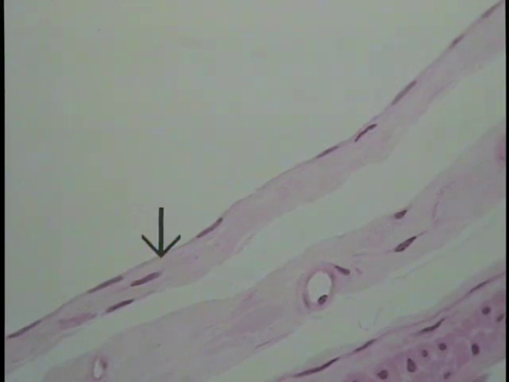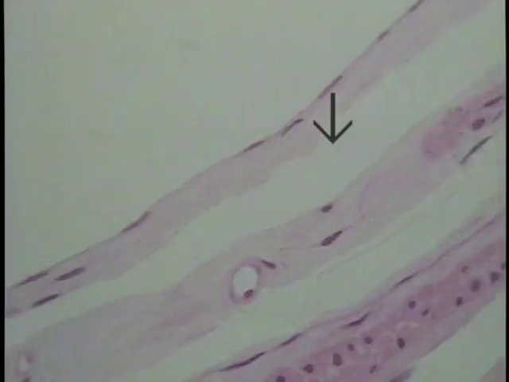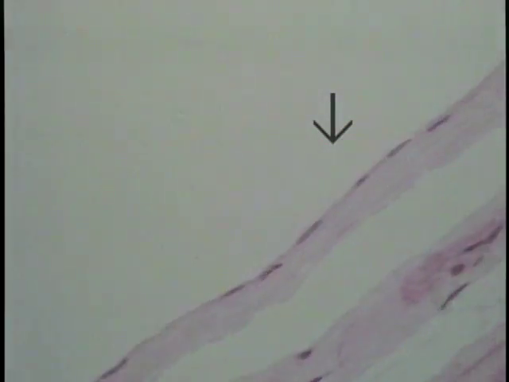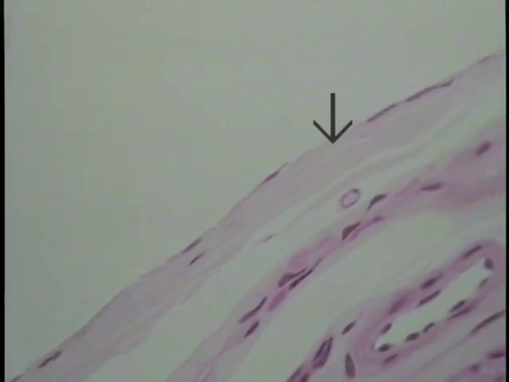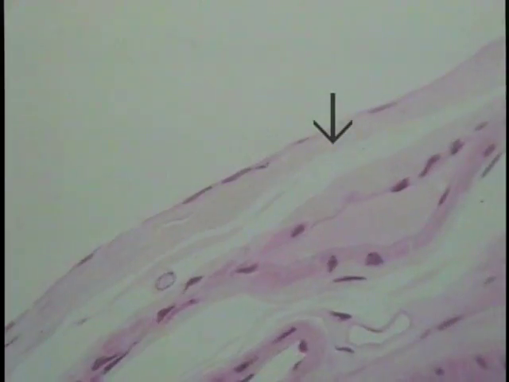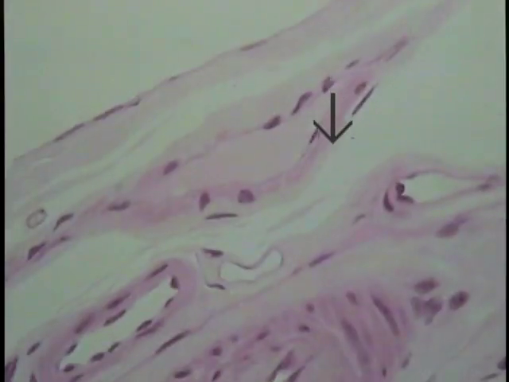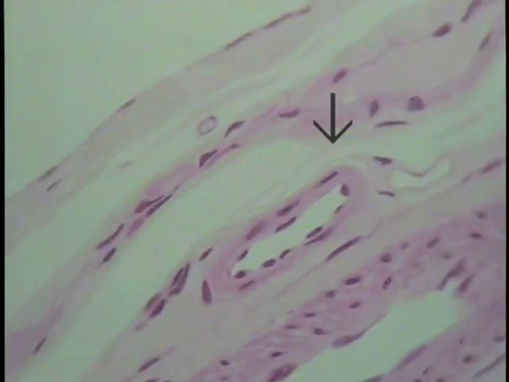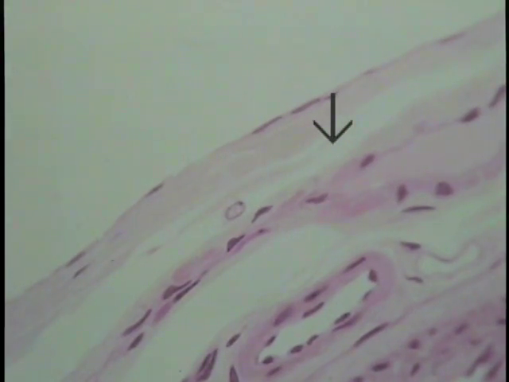So I'm trying to draw with the tip of the arrow the depth of this particular epithelium, and you can see the cytoplasm blurs between nuclei. Let's trace it by moving the microscope a little bit and get a slightly different field to examine.